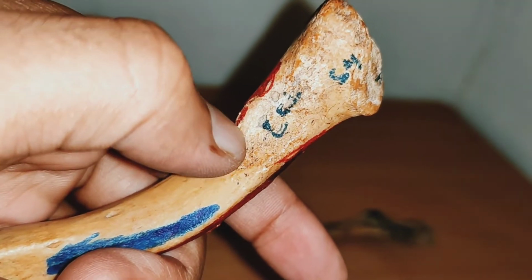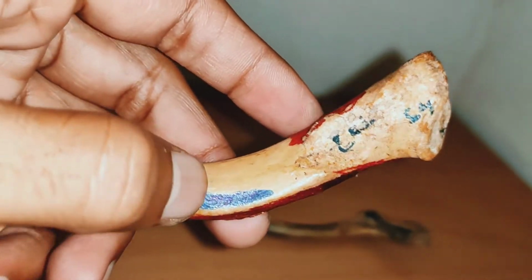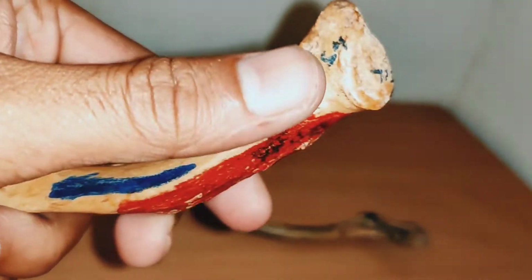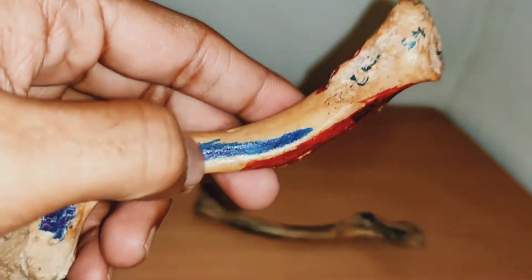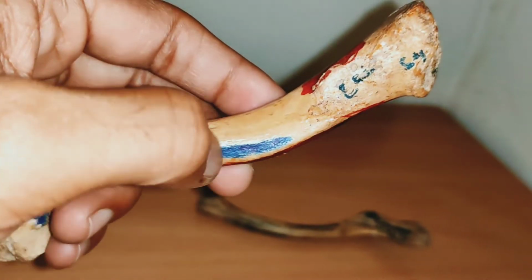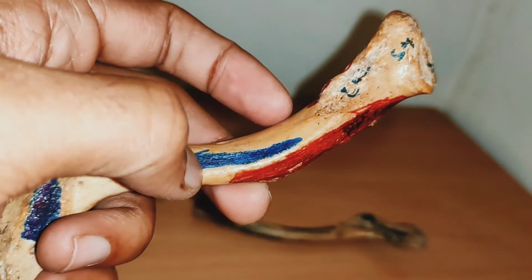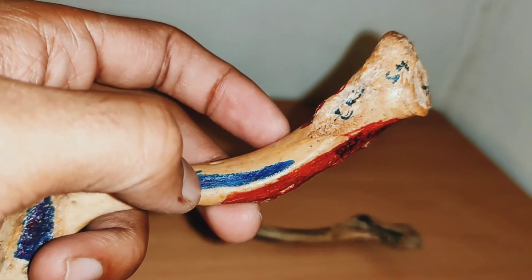You can see here, it is the oval impression, and the lateral half of the medial 2/3 is occupied by the subclavian groove. You can see here, this is the lateral half and it is the subclavian groove on the lateral half of the medial 2/3.